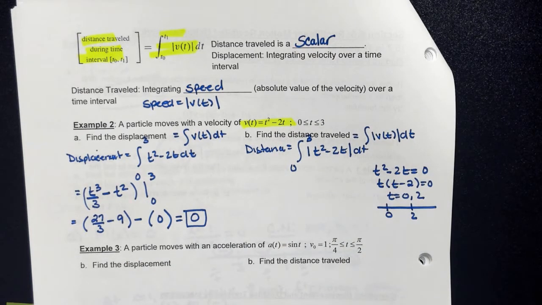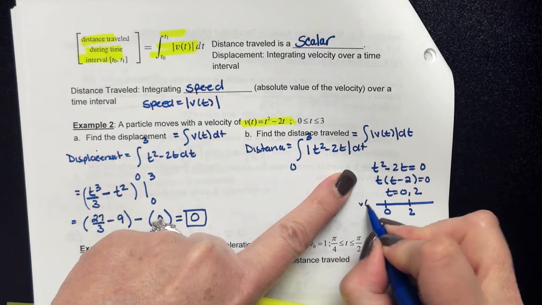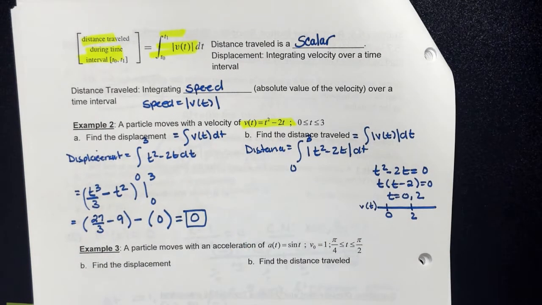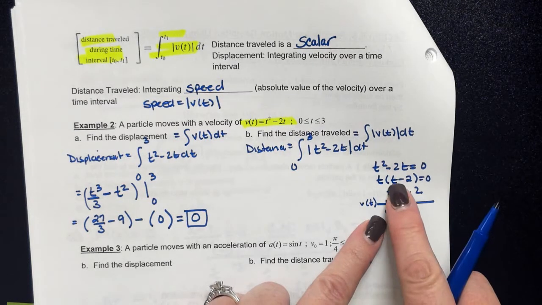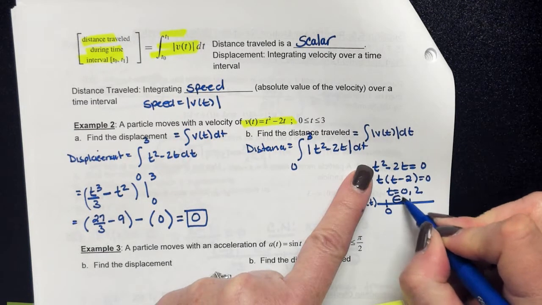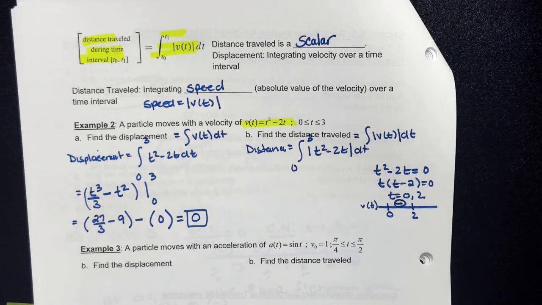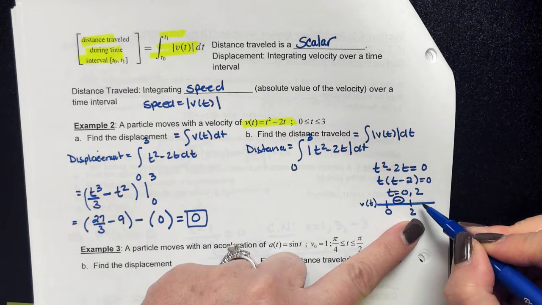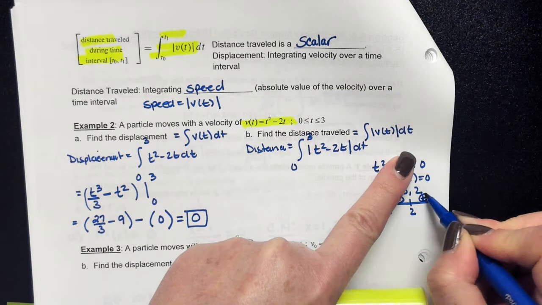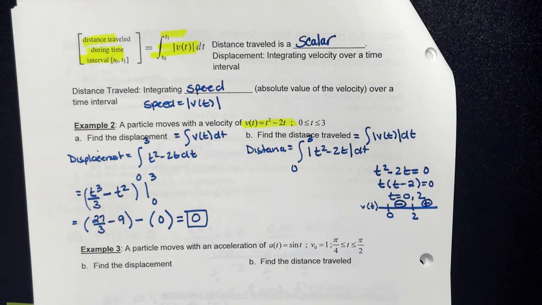So the question I want to check is, I want to check to see if there's any place where velocity is less than 0. So if I plug in a 1, I know that's going to give me a negative. So from 0 to 2, what I know is that velocity is going to be less than 0. And then if I plug in a 3, that's going to be a positive, or a 2.5. So what I'm going to have to do is reflect that region of the graph from 0 to 2 above the x-axis.